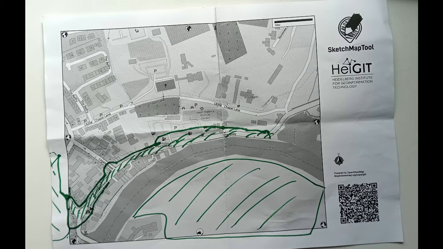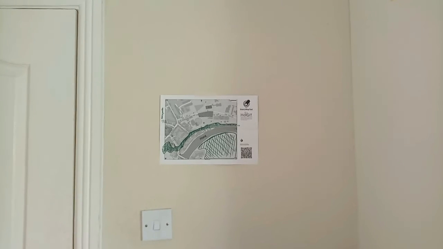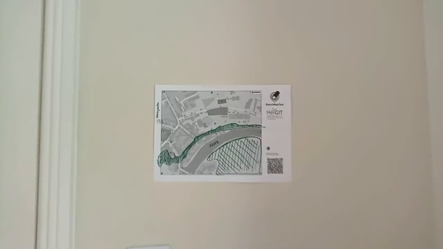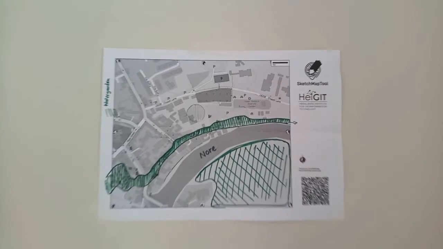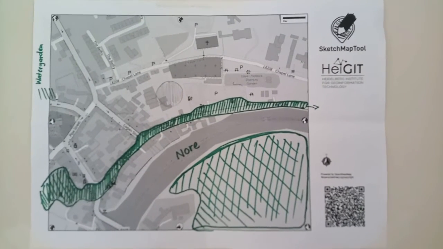And if you don't have a scanner, you can just take a photograph, not the one that I took there. That's not good because it has all the glare in it. But I would suggest that you maybe tape it to a wall.